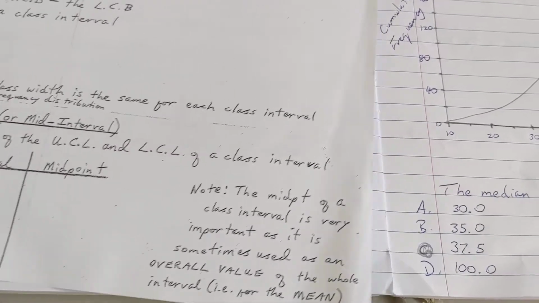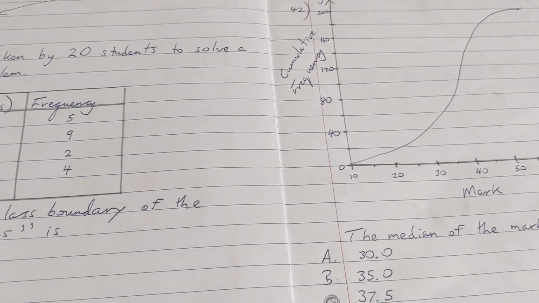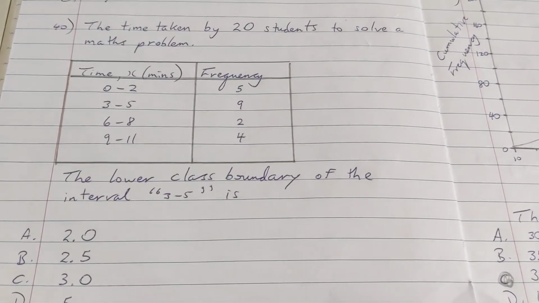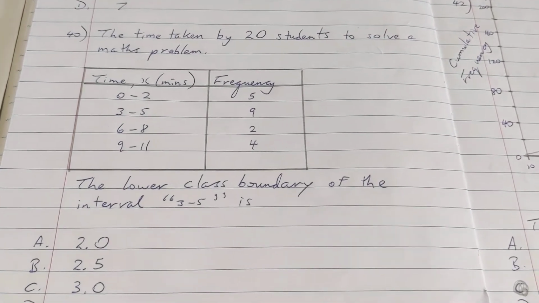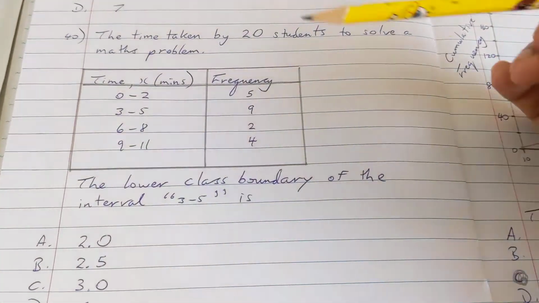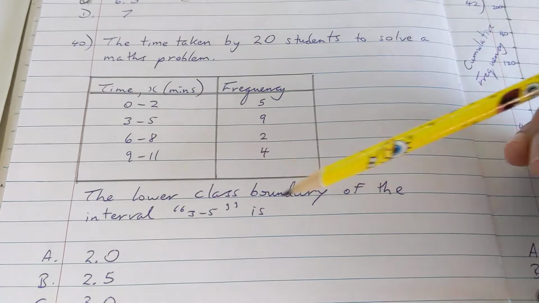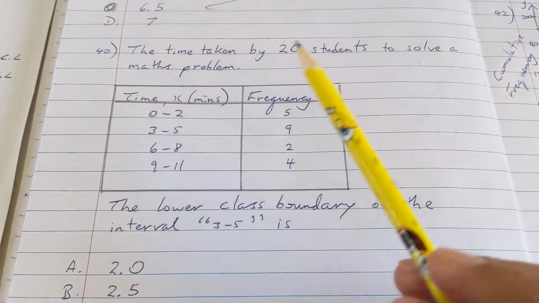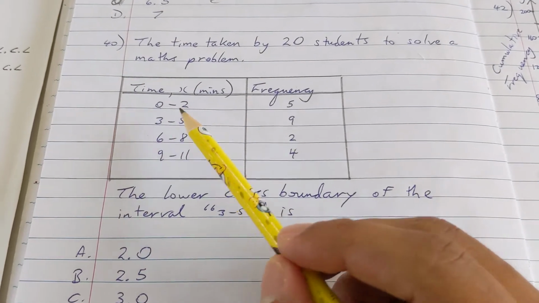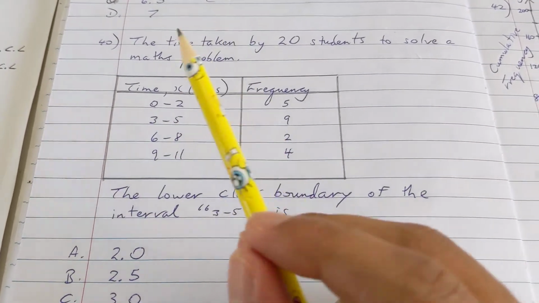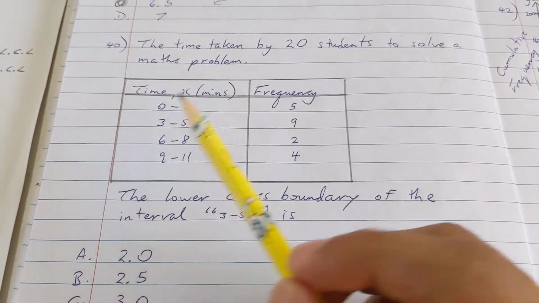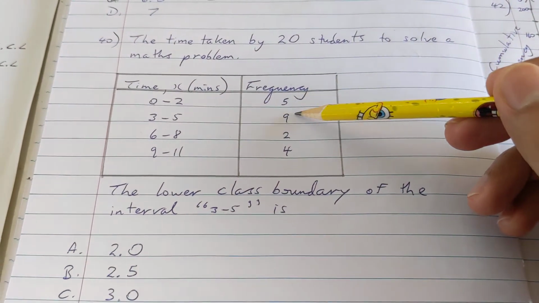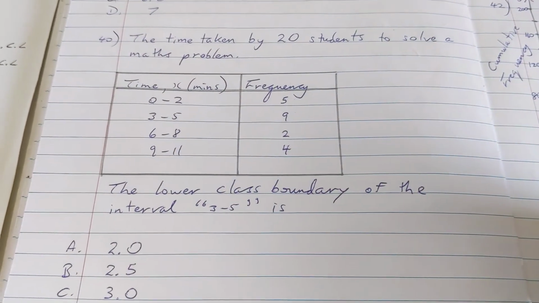And these will come up in different forms, more in the structured paper, but they have a few of them in the multiple choice paper as well. So here, in this frequency distribution, this frequency table, we have the time in X minutes and the frequency for 20 students. So they break it up, instead of going 0, 1, 2, 3, 4, 5, into intervals, and these are the size of the intervals here. And these are how often the students fell in between those intervals.